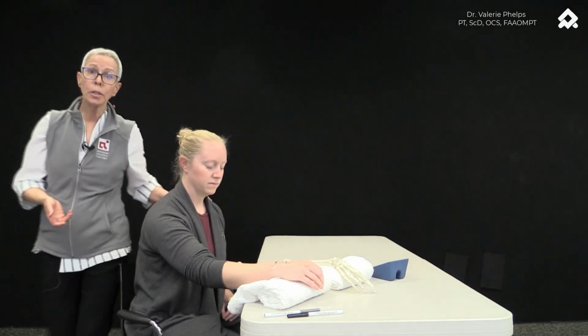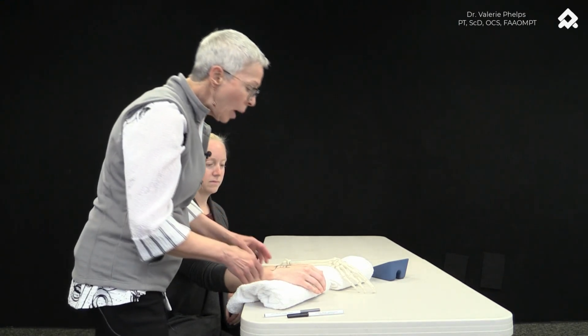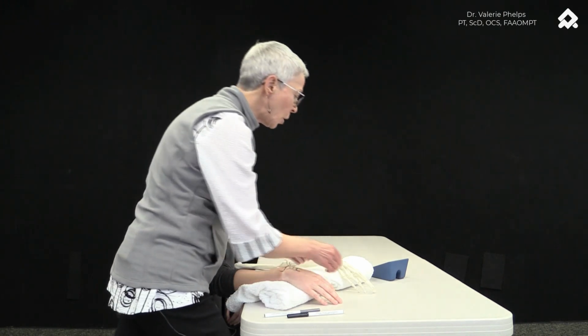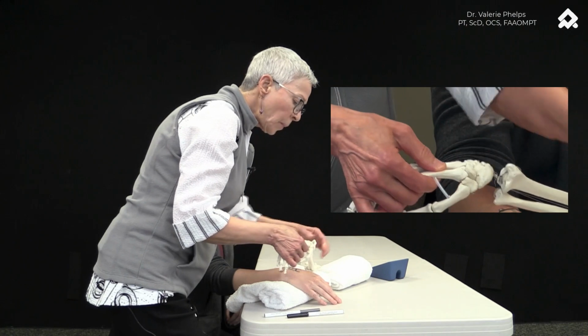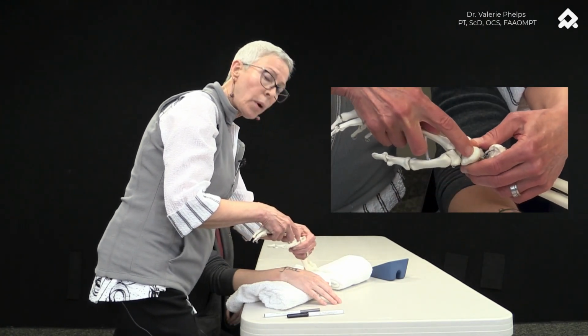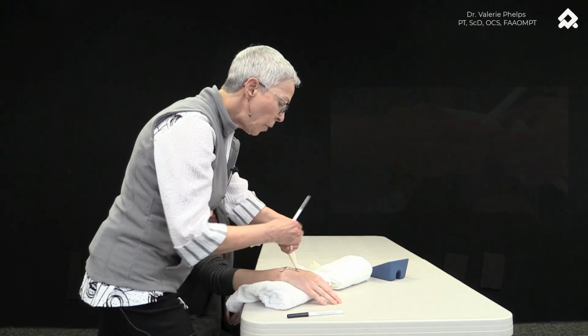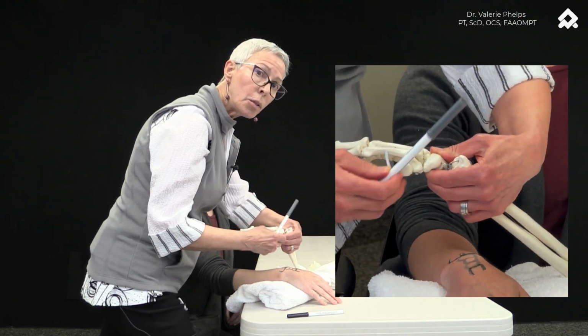We also want to test trapezoid in relation to scaphoid. Now, trapezoid in relation to scaphoid is a little bit of a different orientation. The trapezoid here sits actually on top of the scaphoid and is at an oblique angle of dorsoproximal to palmar distal.